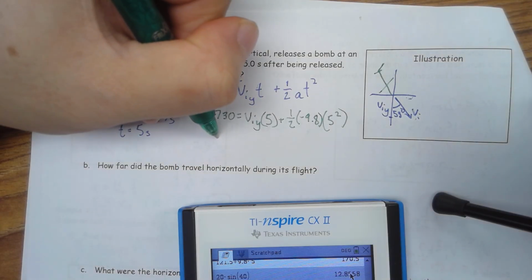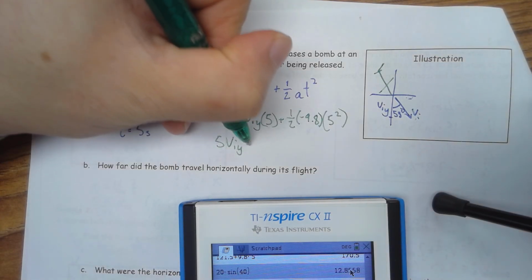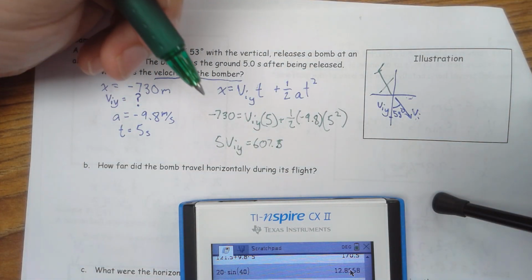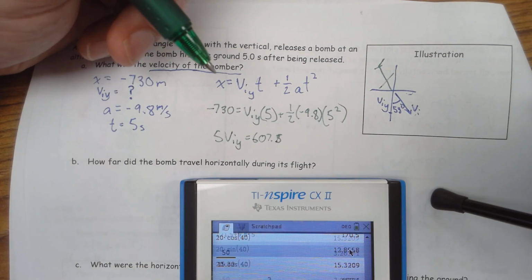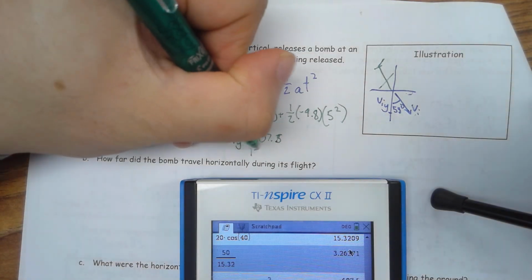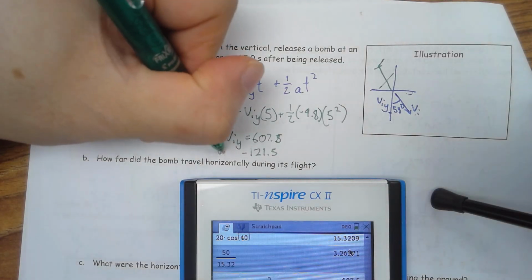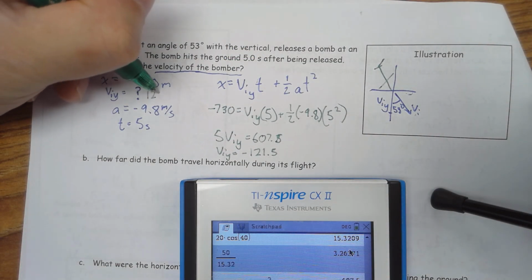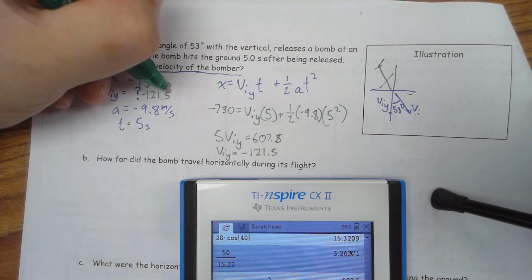Okay. I have 5 V_iy equals 607.5. So divide that by 5, right? I get, oh good, 121.5. V_iy equals 121.5 in the vertical direction, meters per second.